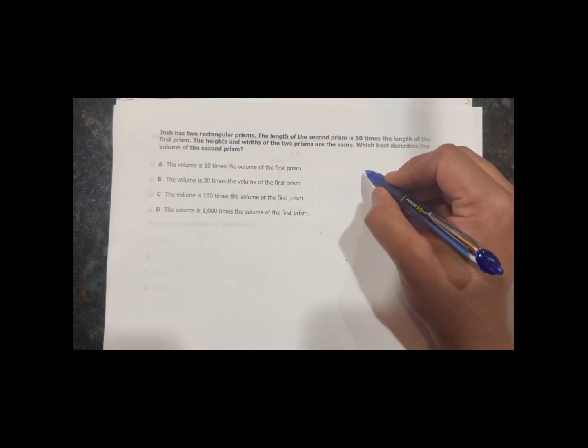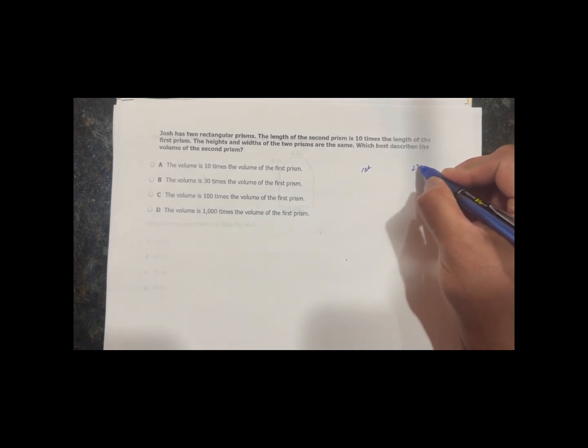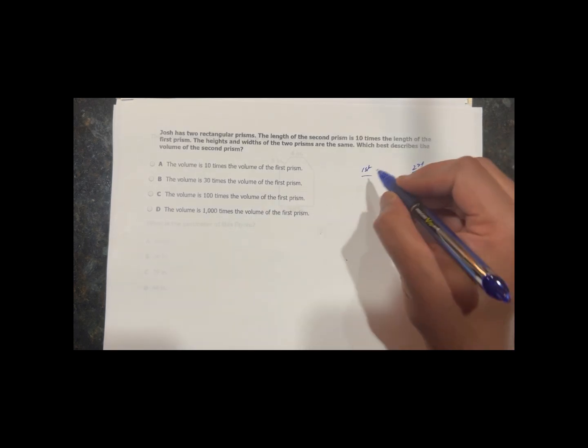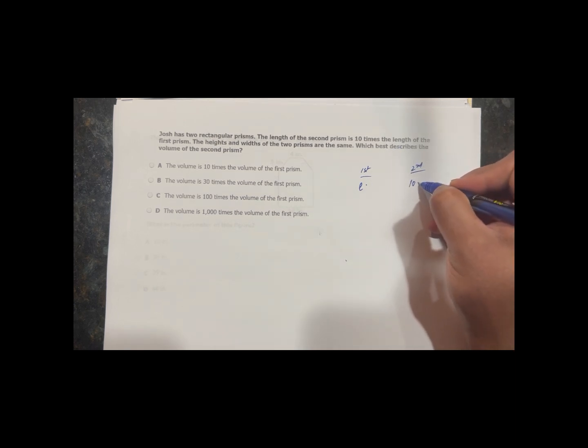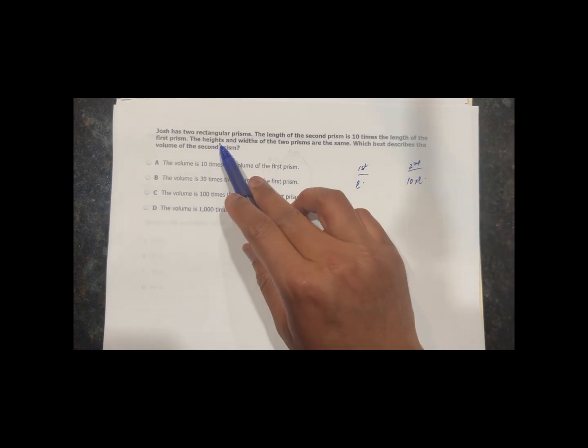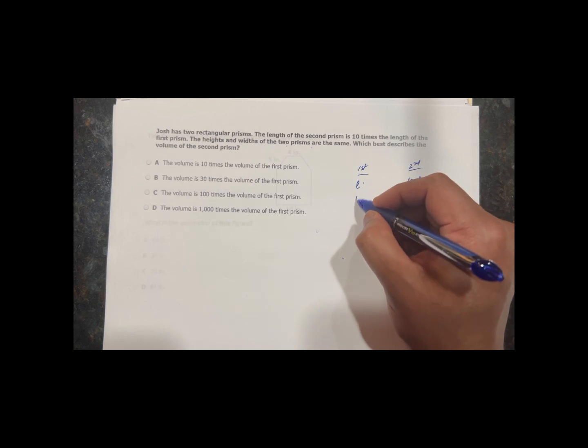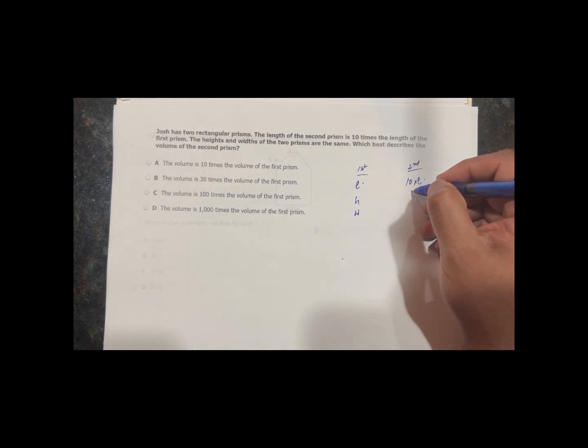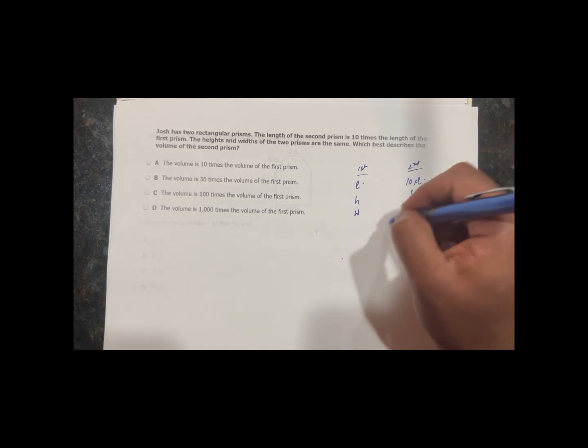John has 2 rectangular prisms. The length of the second prism is 10 times the length of the first prism. Okay, so this is the first prism and this is the second prism. We don't know, we're just going to call it L, but we know the second prism is 10 times L, okay? The heights and the widths of the 2 prisms are the same. So the height is this, height is this, width, height, all these things are the same.